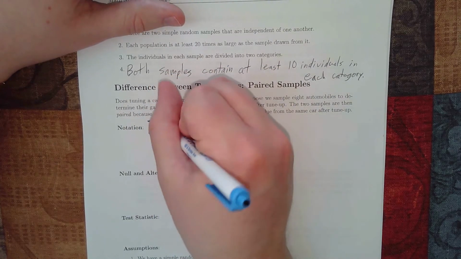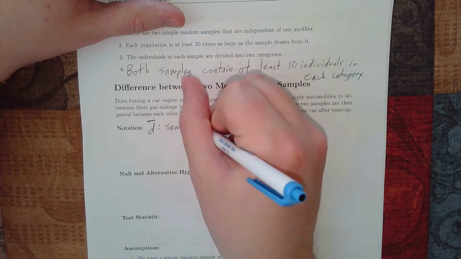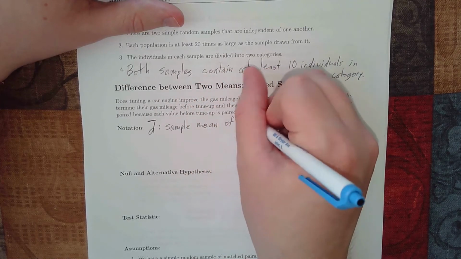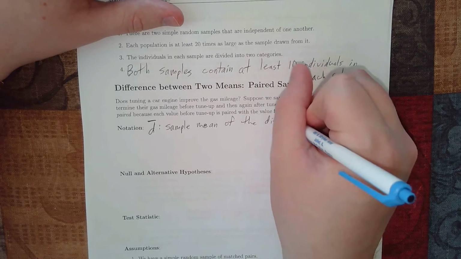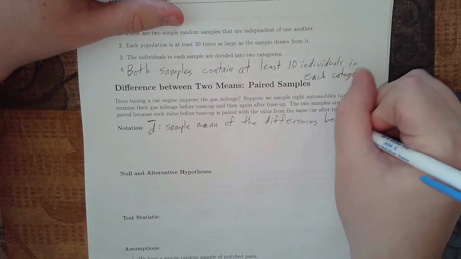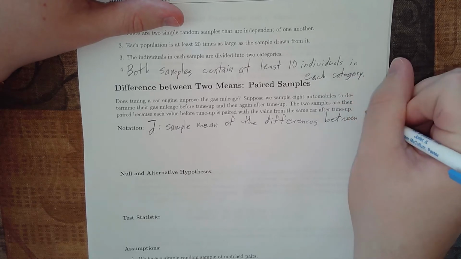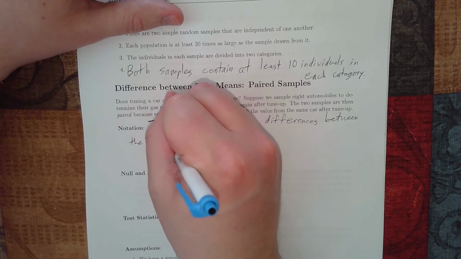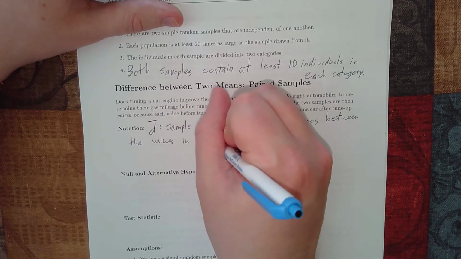This is going to be the sample mean of the differences between the values in the matched pairs.